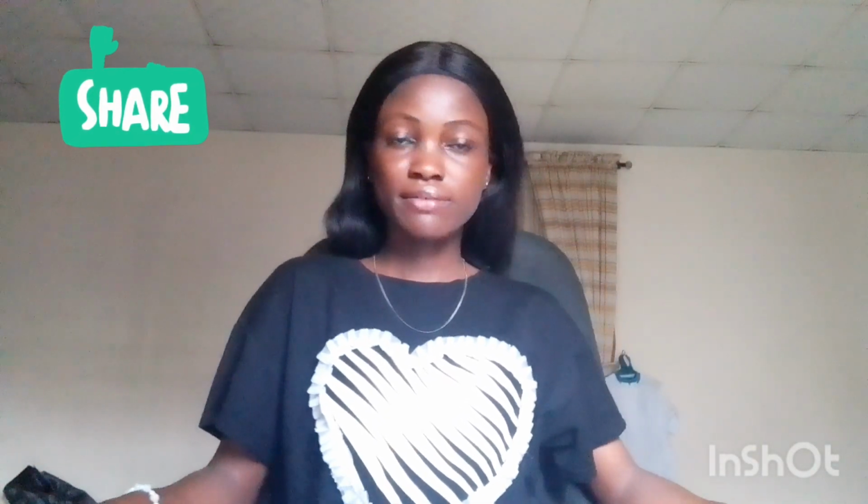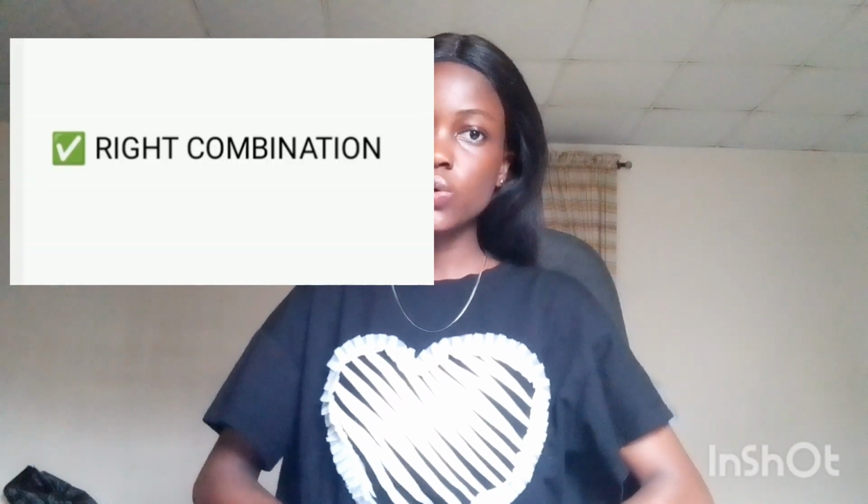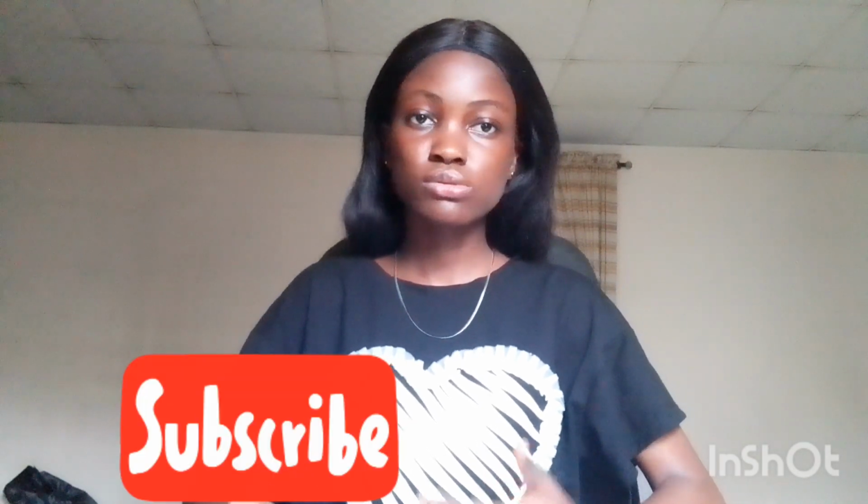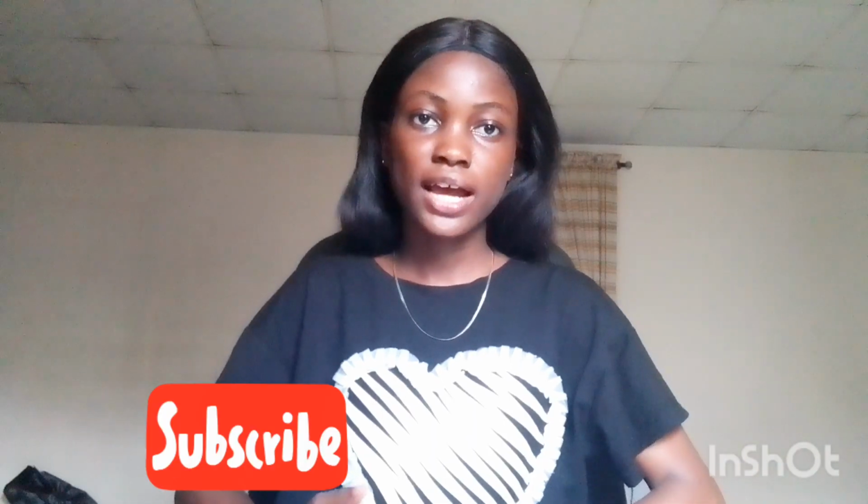You can't just give. Then you also check for the right combination. For the combination, you check for the right needle and syringe, and you also dilute the particular medication you're about to give. For some injections, like ceftriaxone, you can give it IM or IV.